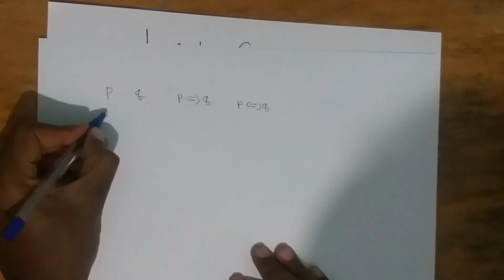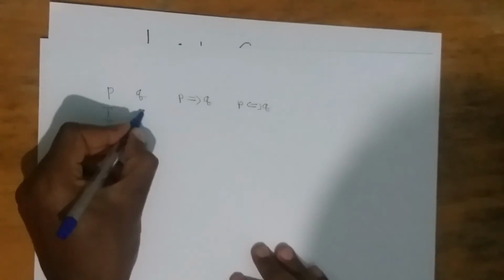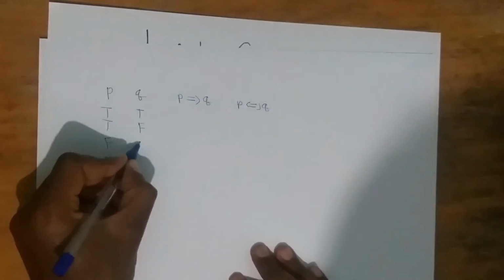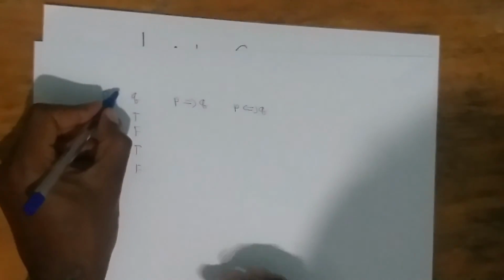Okay, let us write the true values and the false. True, false, true, false. Okay, let us go to the P implies Q parts. Let us play this one.